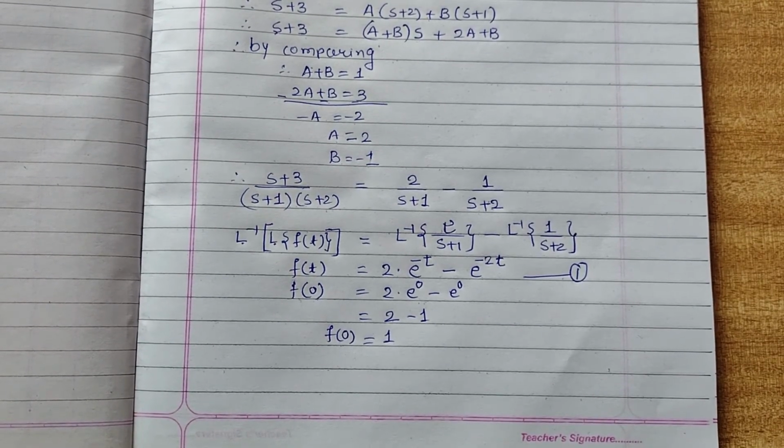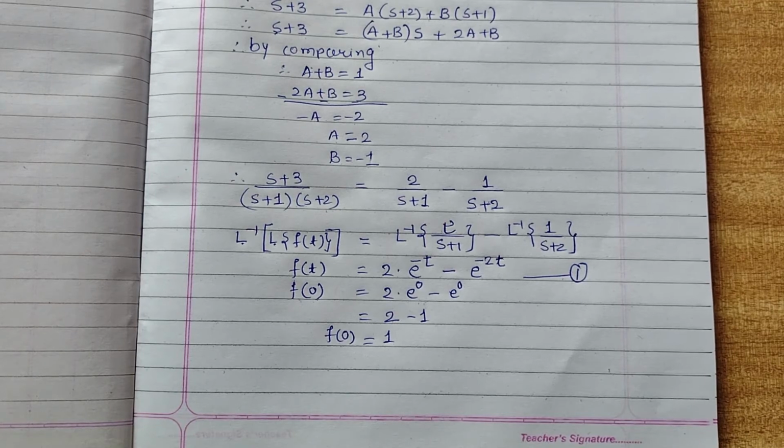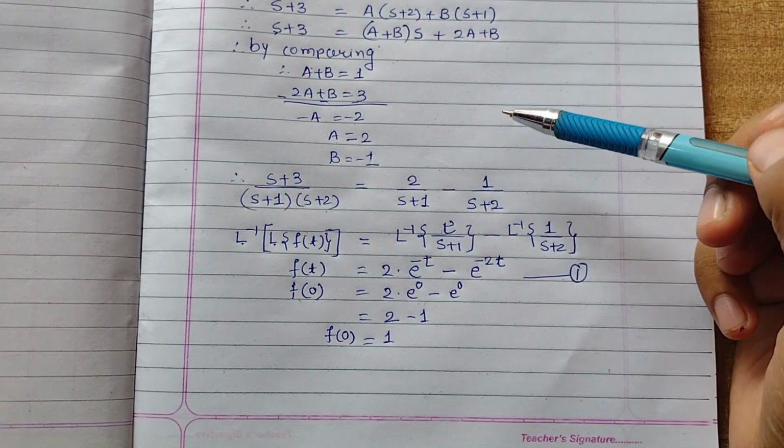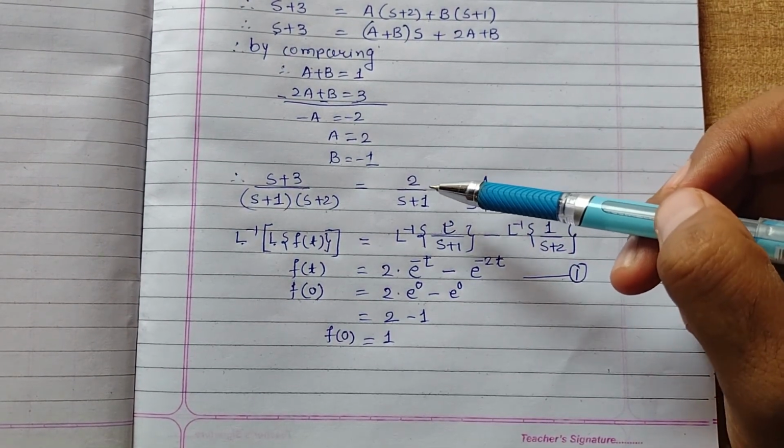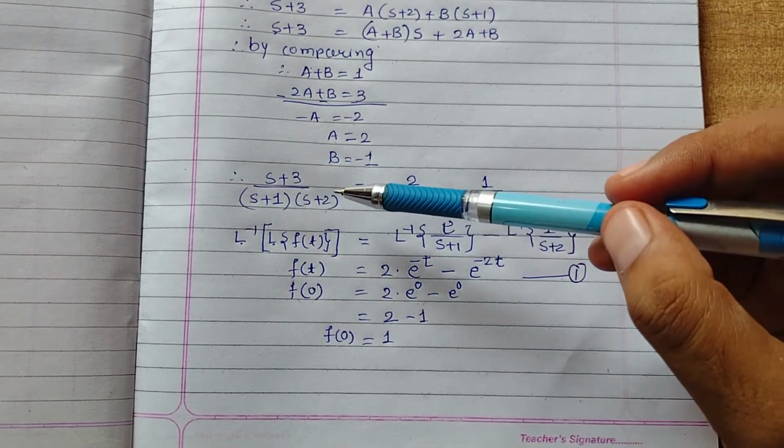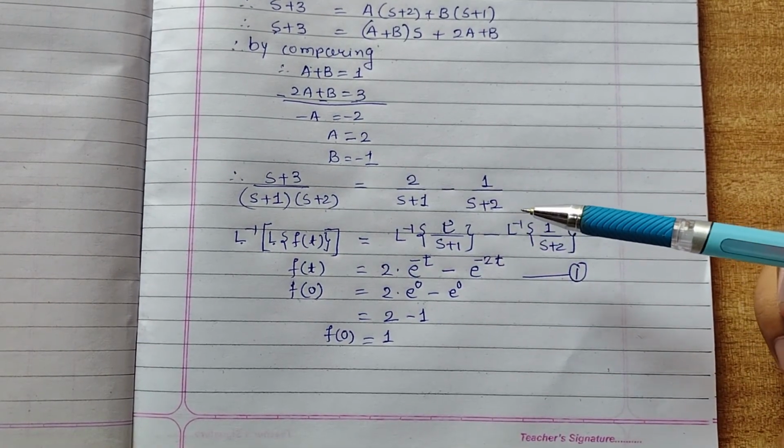I hope you get the concept of inverse Laplace transform, and whenever this kind of situation arises, you are able to separate the combined term into two separate terms, right?